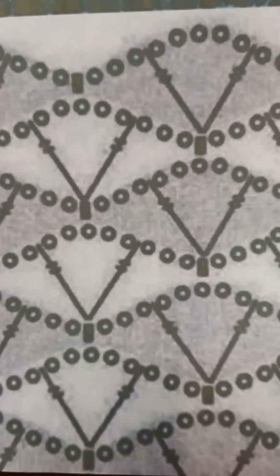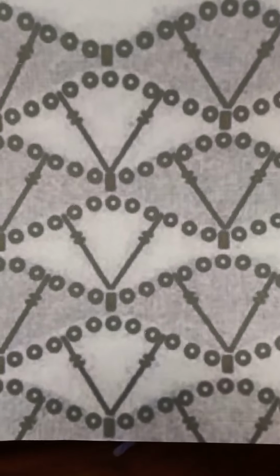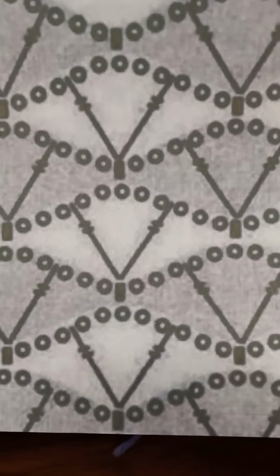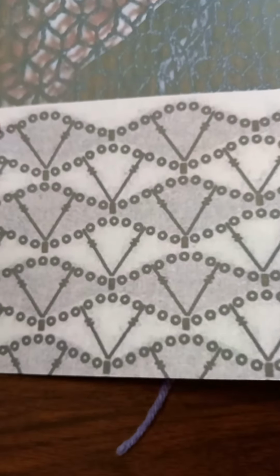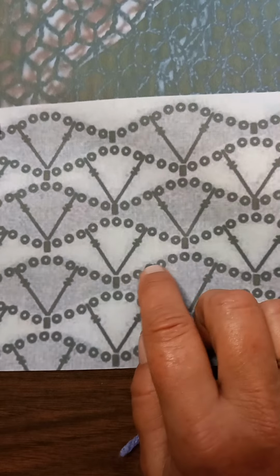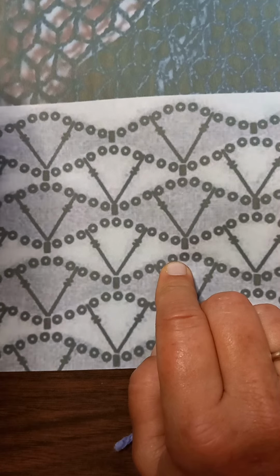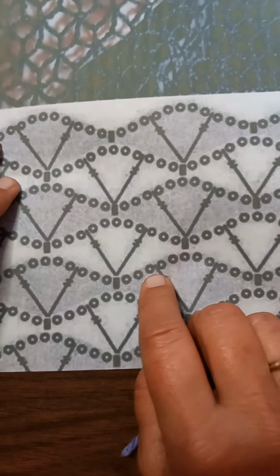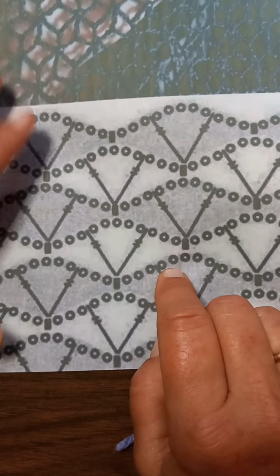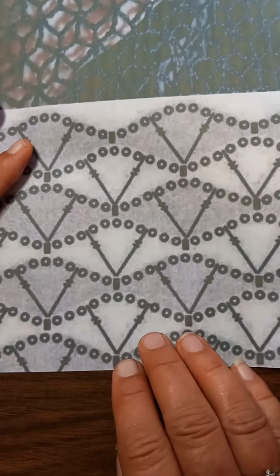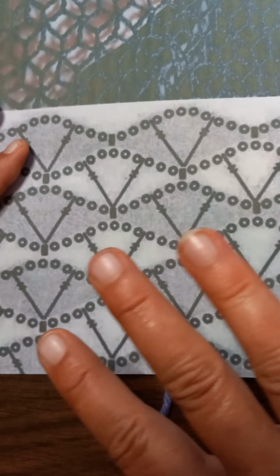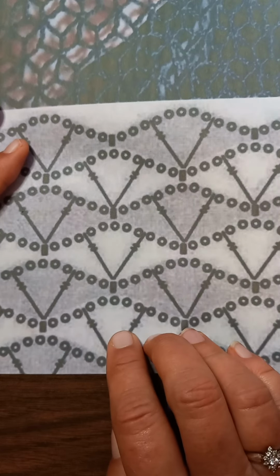This is one of the easiest patterns I've ever seen. There isn't but 3 different kinds of symbols. You got these little circles, which are these. That just means chain. Now, the one I did was an oval. This is a complete round circle. Same thing. They vary sometimes just slightly.